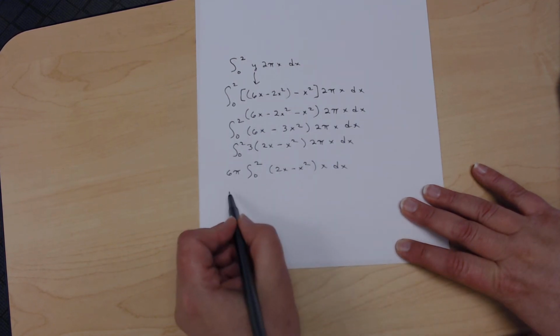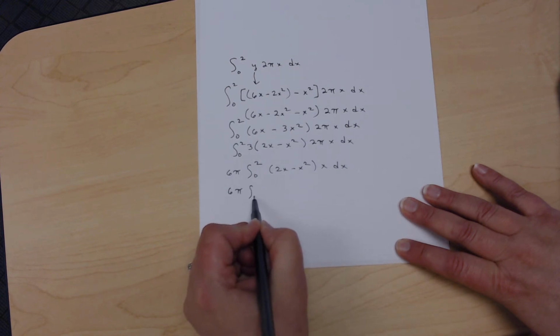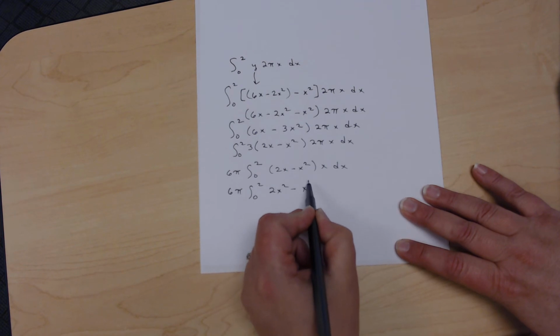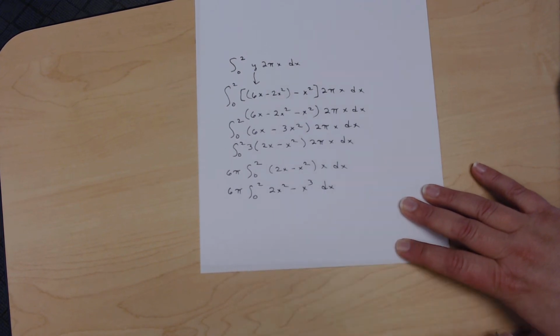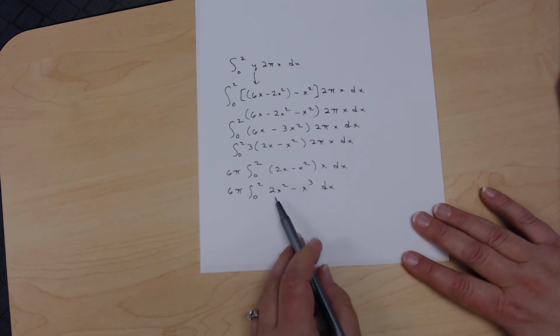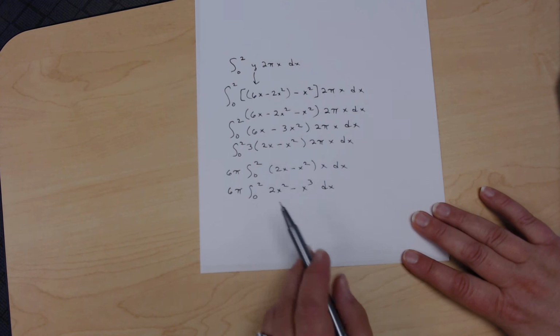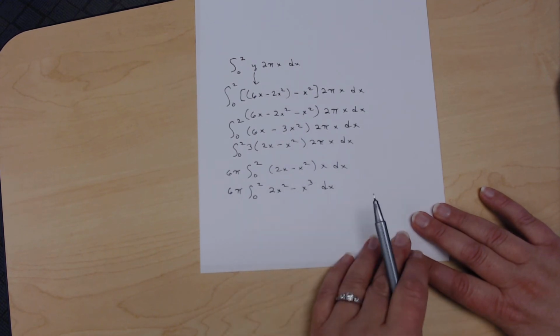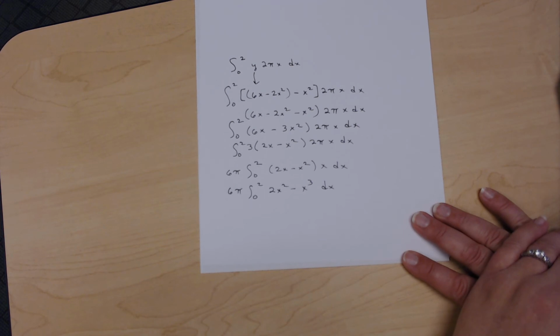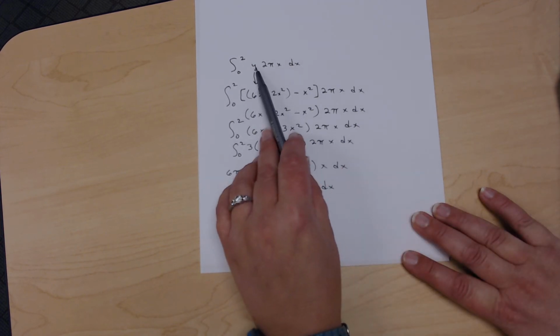Distribute that x through. So we have 2x squared minus x to the third dx. And just like that, we've got a fairly basic integral. So a lot of cleanup there, a lot of algebra, and then we still have a lot of algebra to go because we got to plug that in, but at least we get to plug in a 0. But all that was just algebra, all that's just simplifying. The hardest part now was the y.